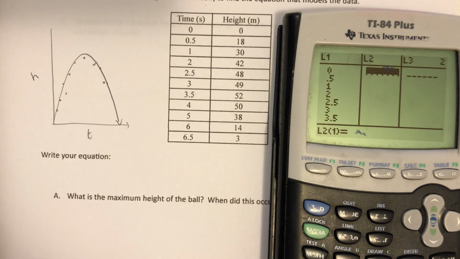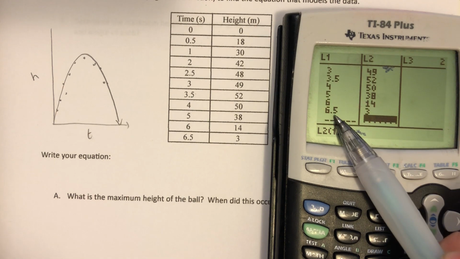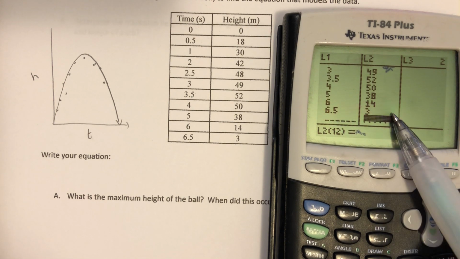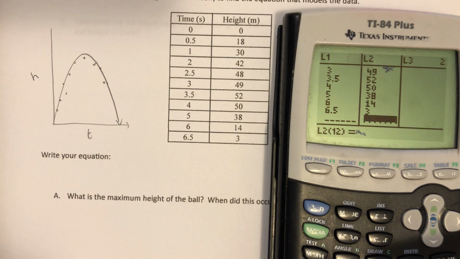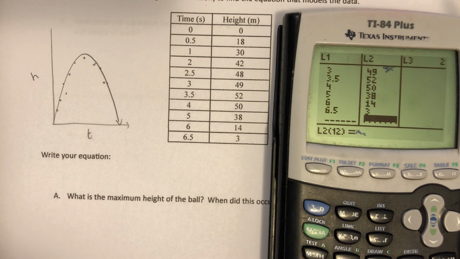And then 0, 18, 30, 42, 48, 49, 52, 50, 38, 14, 3. And remember how we talked about last time that we want the same amount of data points. If we were off by 1, we would have to go back and basically re-enter everything. Okay, so what that's going to do is it's going to give us actual points.